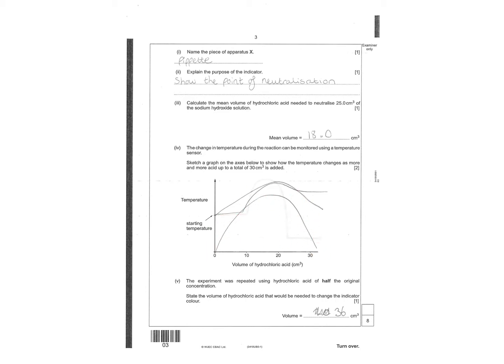Okay. Sketch a graph, the total volume of 30 is added, so it's going to reach a peak in the middle, and state the volume of hydrochloric acid needed to change the indicator if half the original concentration was used. So if you look at this, the original peak is about 18, so 18 times by 2 would give you 36.